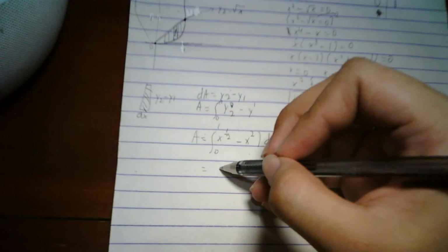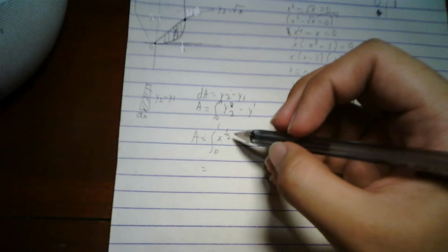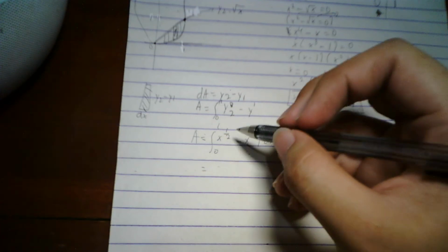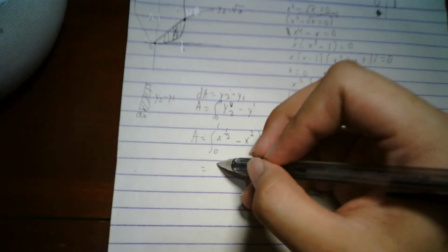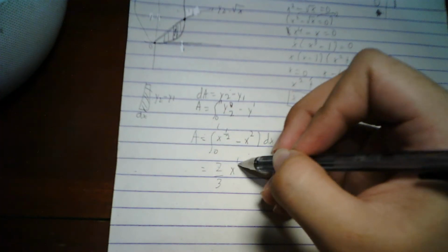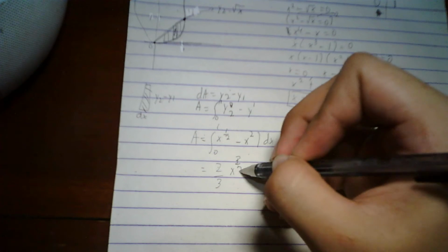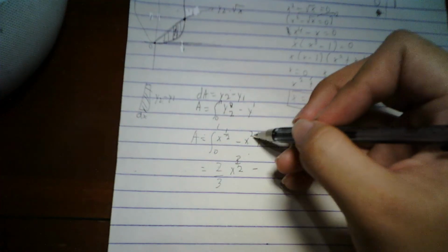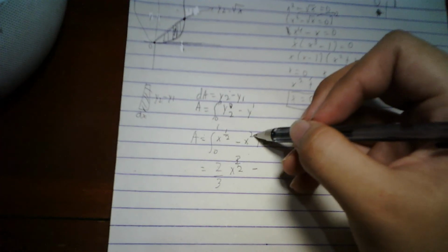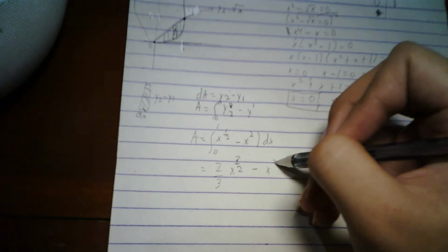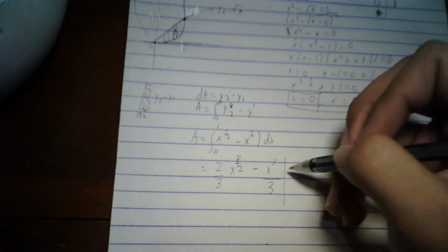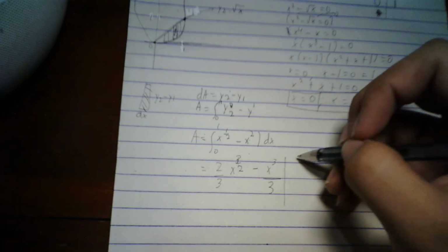It equals the integral of x, plus 1/2 plus 1/2 is 3/2, and by its denominator we reciprocal that, so it becomes 2/3 x to the 3/2, minus x squared, we just use the power rule here. x squared plus 1 is just x cubed over 3 with limits from 1 to 0.